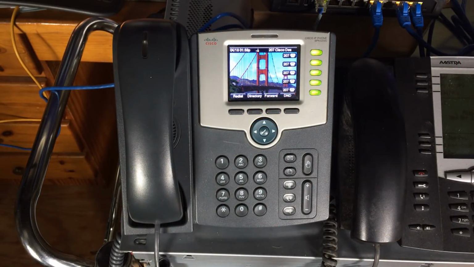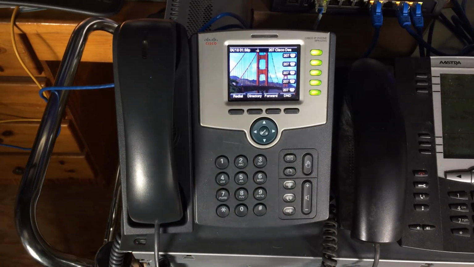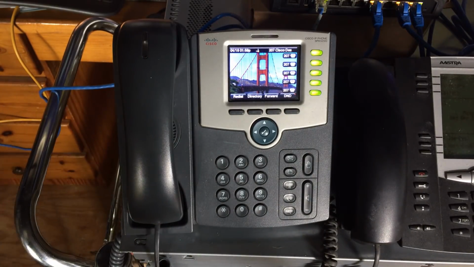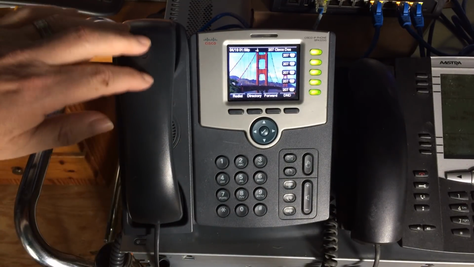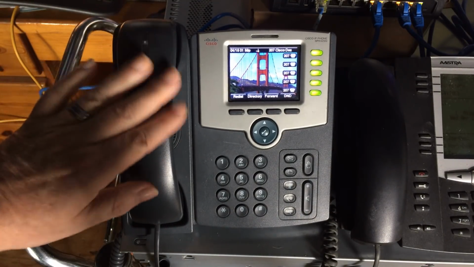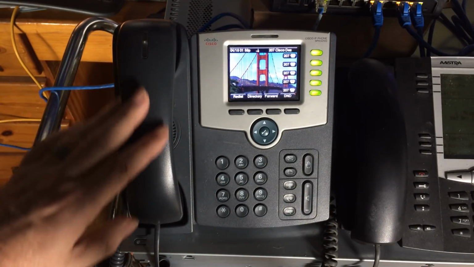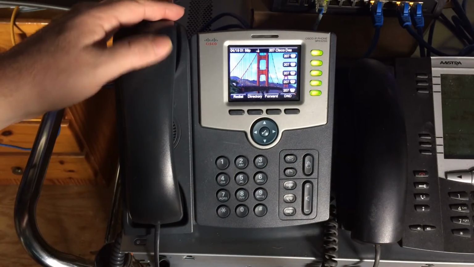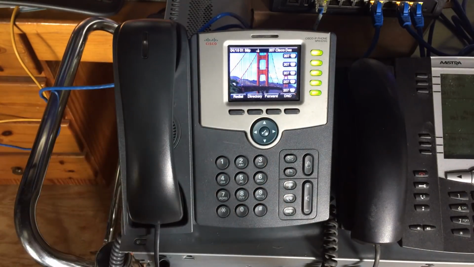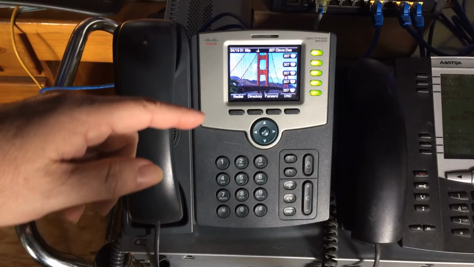Alright, so now it's time for the Cisco phone to get into the mix. Now, this Cisco phone was donated by Sasha Lopez out of the UK, and perfectly good phone. I'm not a big fan of Cisco, anything made by Cisco. I think it's overcomplicated for what it does, and this phone does not disappoint as far as that's concerned.